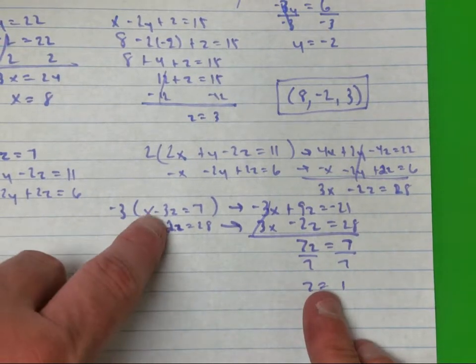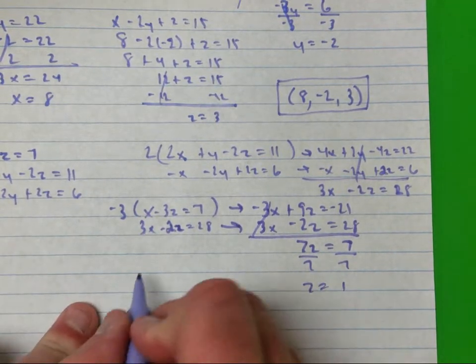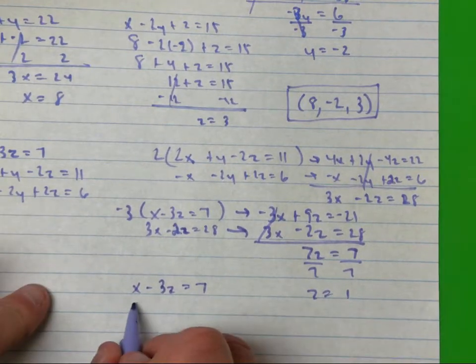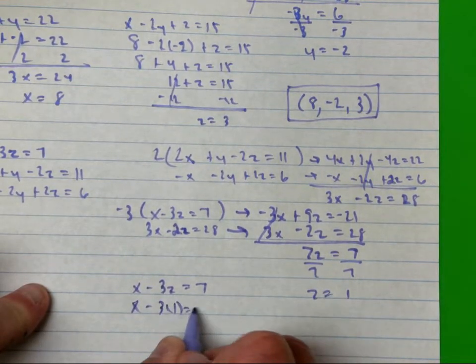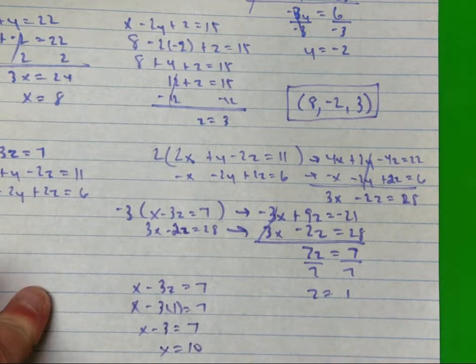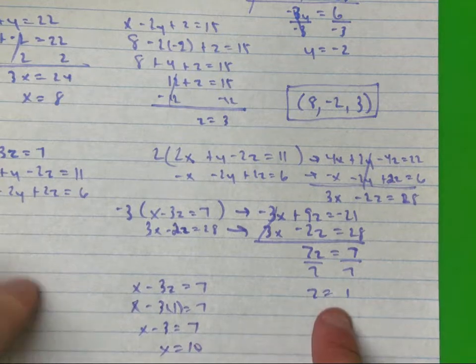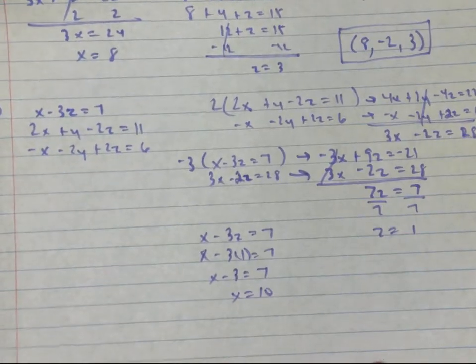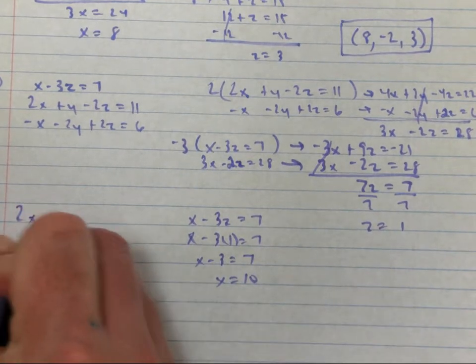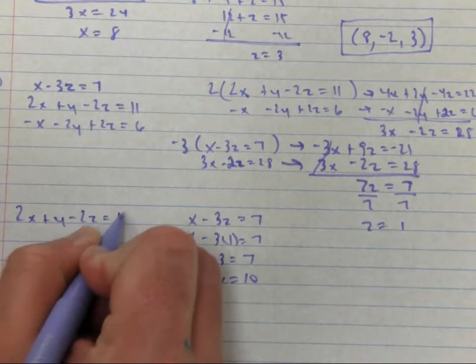Now that Z equals 1, I'm going to go back to one of these that just had 2 variables. I'm going to choose this one. X minus 3Z equals 7. Plug 1 in for Z. X equals 10. Now that I know X and Z, go back to one of the originals, the ones that had all 3 in there. I'm going to choose the middle one. 2X plus Y minus 2Z equals 11.